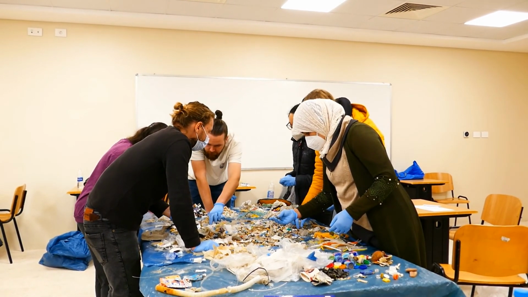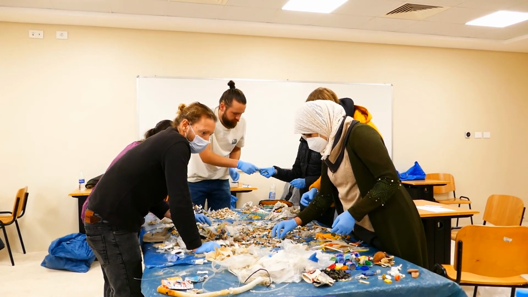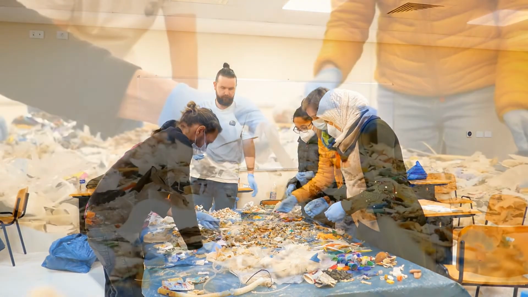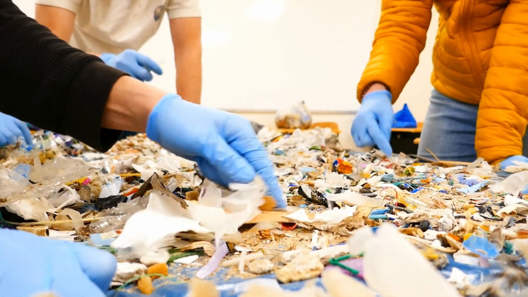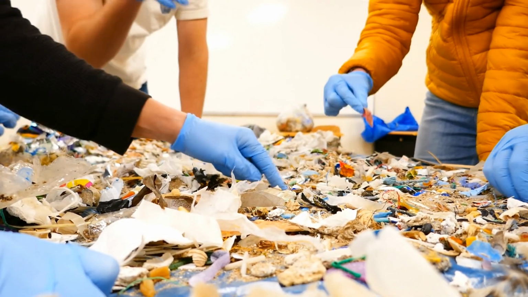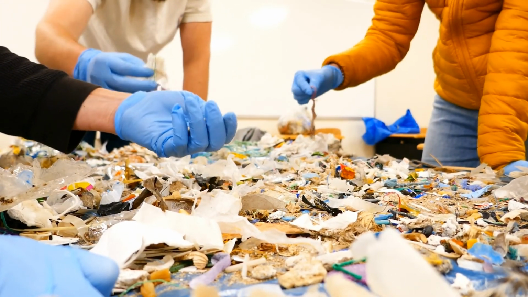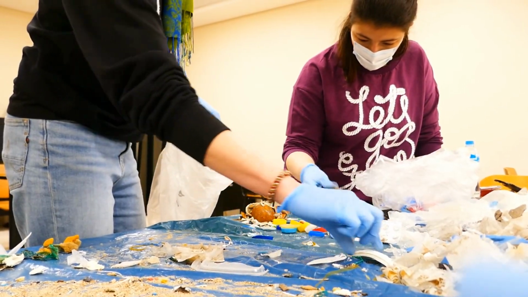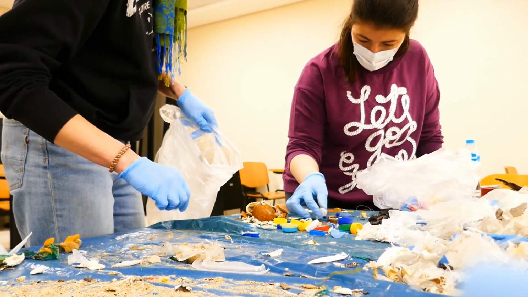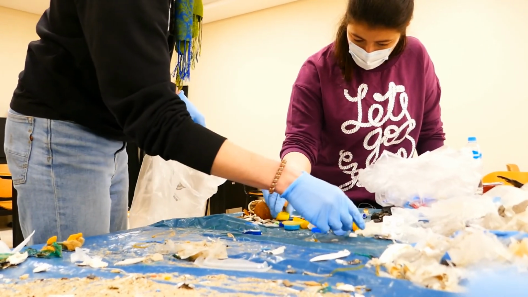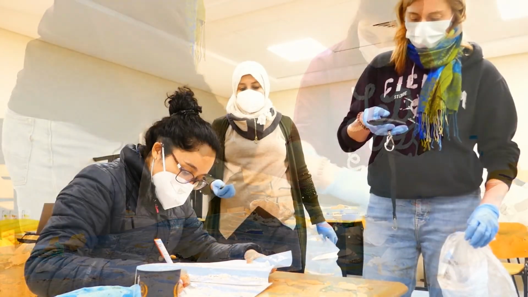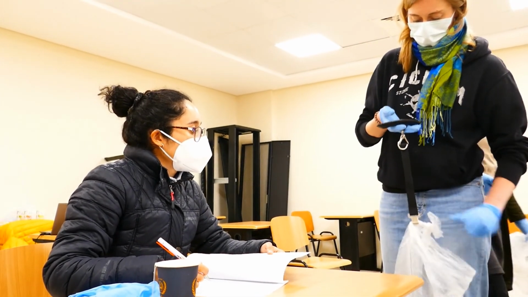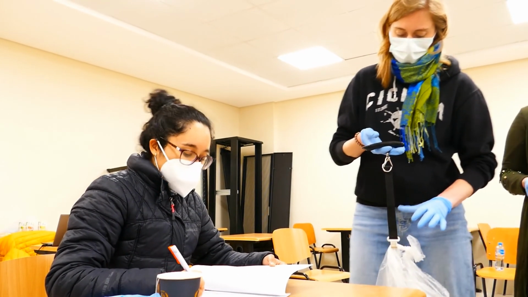Here you can see the video. We are trying to separate the litter in different categories, like plastic bottles, plastic caps, and so on. I'm trying to collect all the cigarette butts here, and in the background, the colleague is collecting bottle caps. Now she's counting the bottle caps and putting them in a plastic bag. And then she's going to the person who's writing down the numbers of bottle caps in the list. And here we also measure the weight.